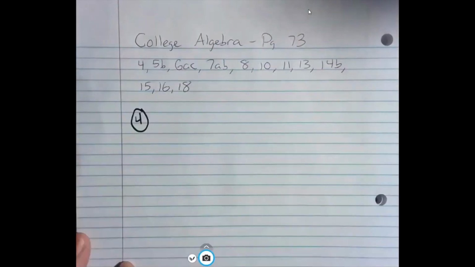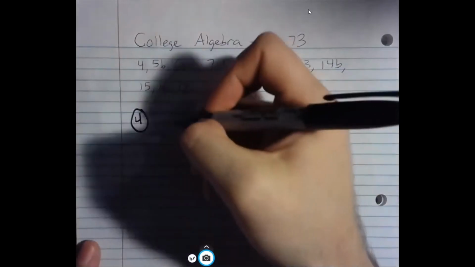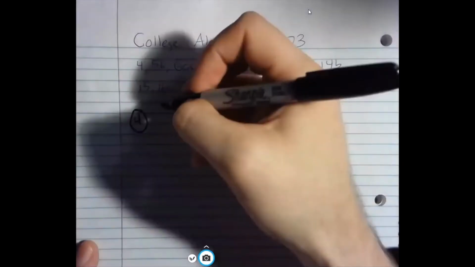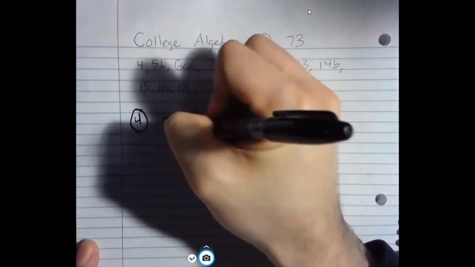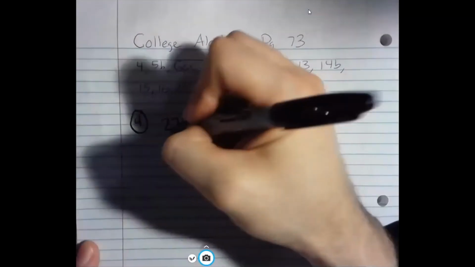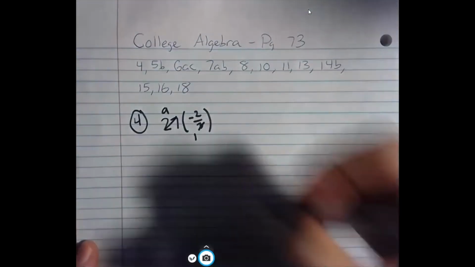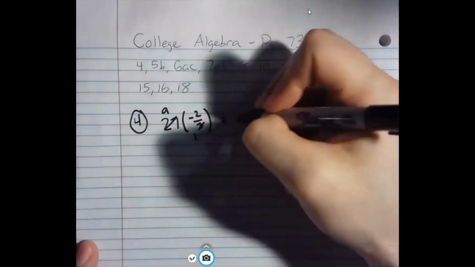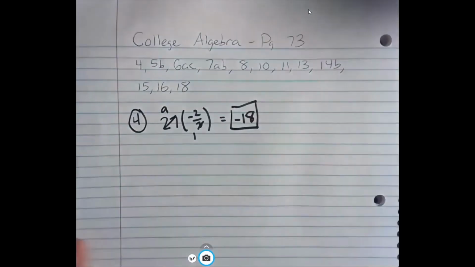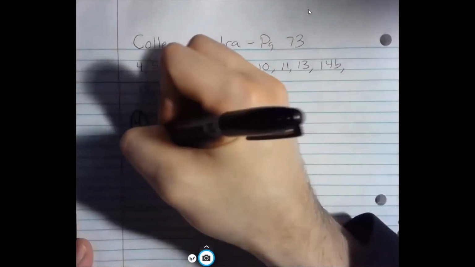So starting with problem number 4, it says in exercises 4 and 5, evaluate each expression without using a calculator. So the first one is 27 times negative 2/3. I would just cross reduce with the 27 and the 3, multiply 9 times negative 2, which is negative 18, and that was for A. I should label this A.